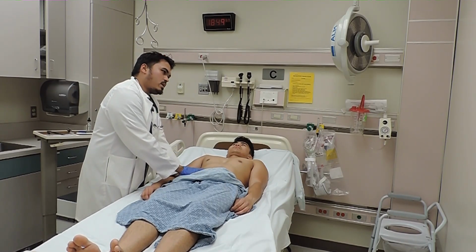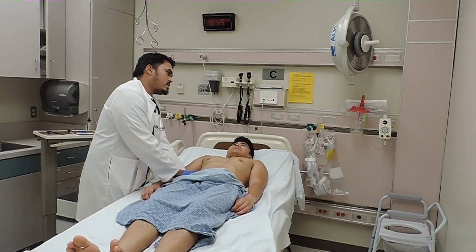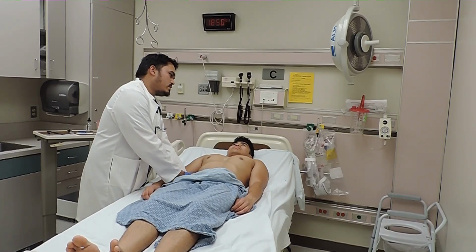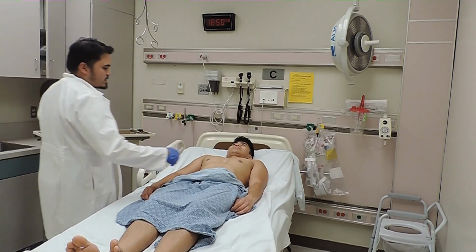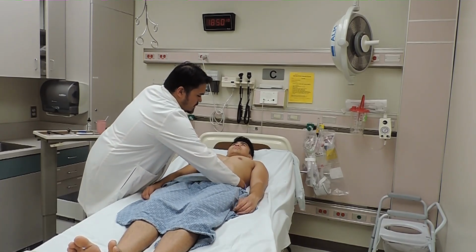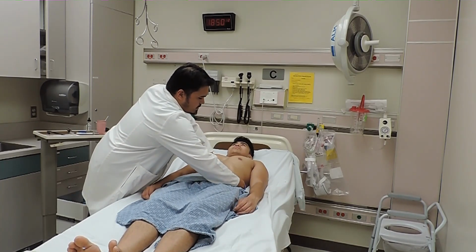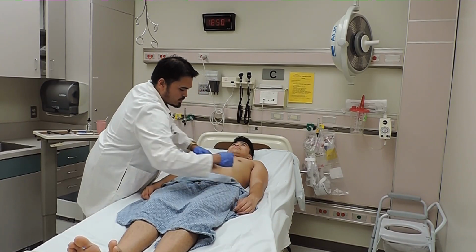I'm going to try to palpate the kidneys. Take a deep breath, and then exhale. And I'm not able to palpate the kidneys. And same thing with the other side. Go ahead and take a deep breath. All right, and exhale. I'm not able to capture the kidneys as well.